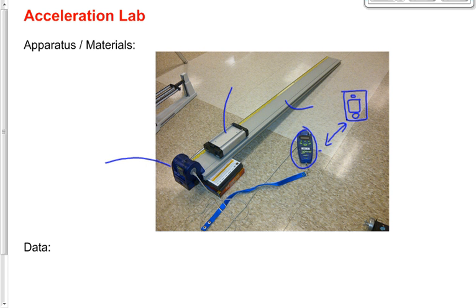You're also going to need a procedure. What does the procedure look like here? The good news is it's a pretty straightforward procedure. Set this up, but don't just say set up apparatus. That's not detailed enough.